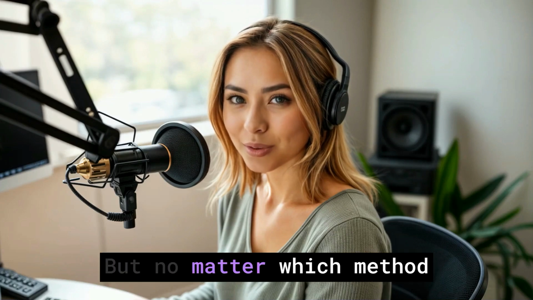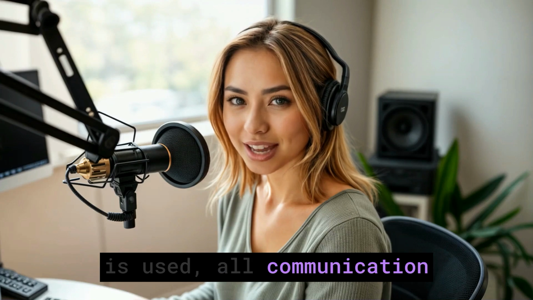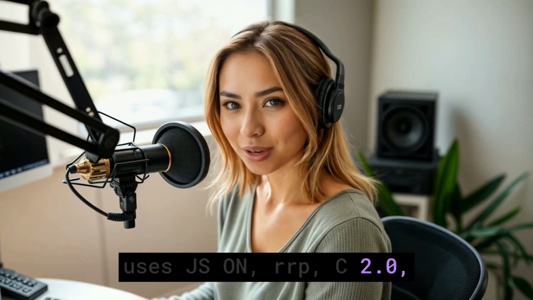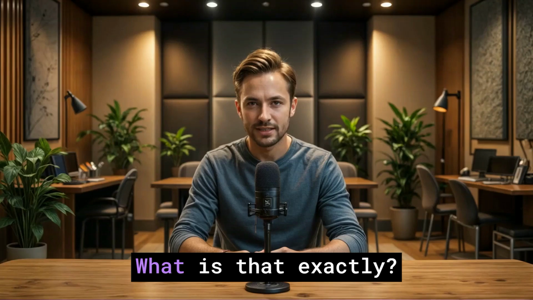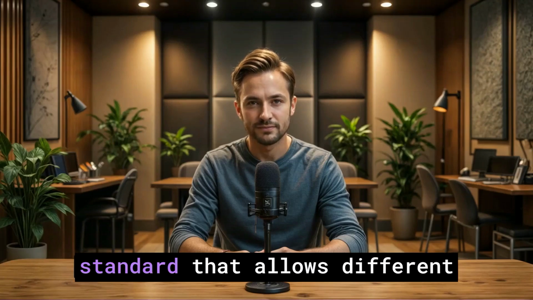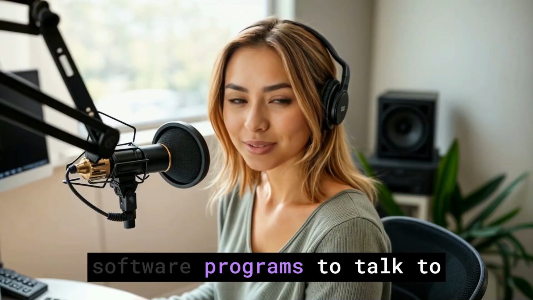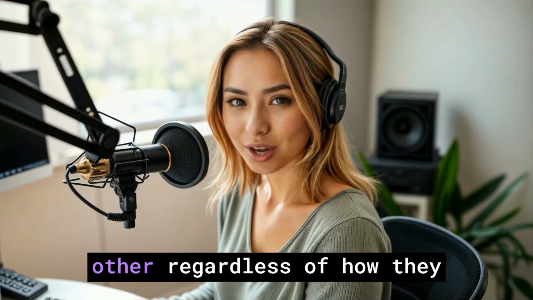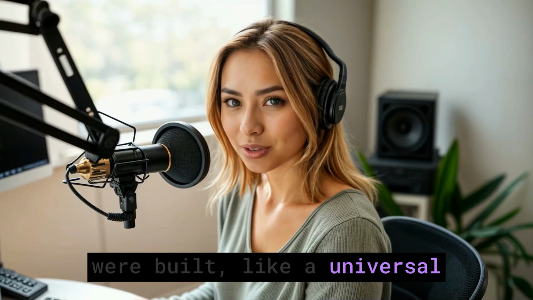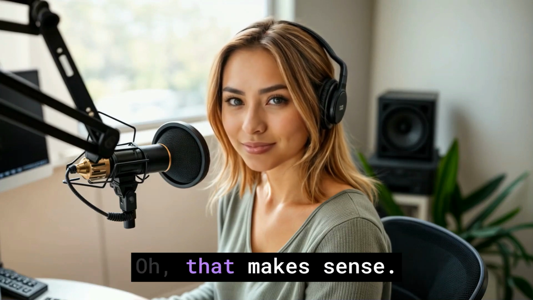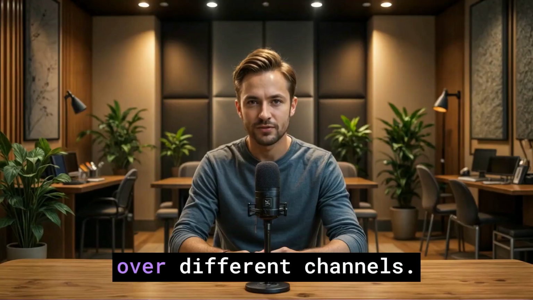Got it. But no matter which method is used, all communication uses JSON-RPC 2.0. JSON-RPC 2.0, what is that exactly? It's a well-established standard that allows different software programs to talk to each other and understand each other regardless of how they were built, like a universal translator for software. Oh, that makes sense. So a common language spoken over different channels.